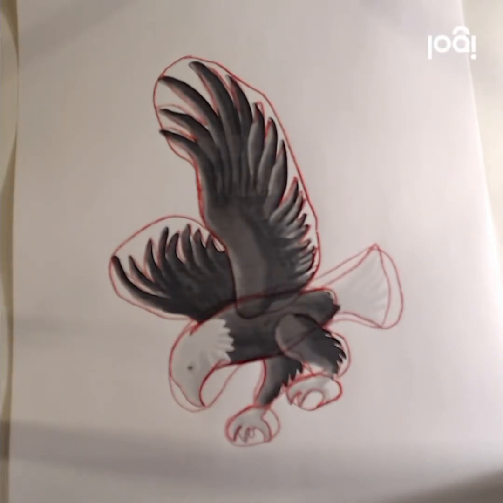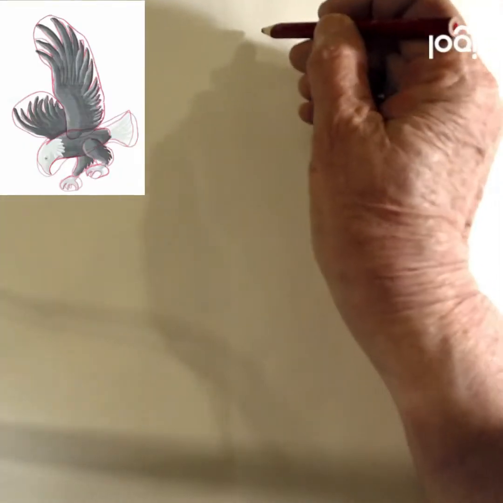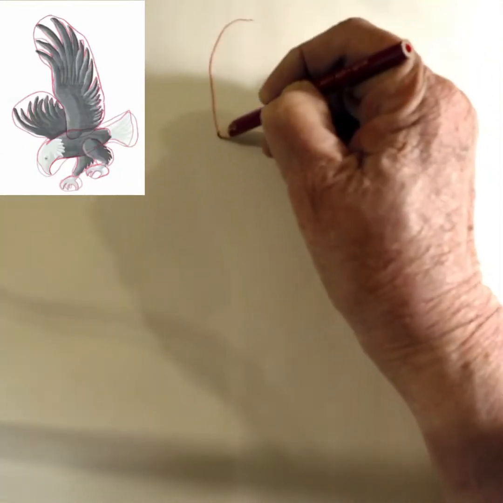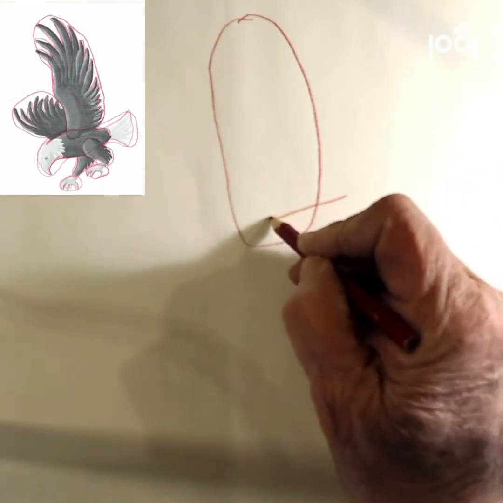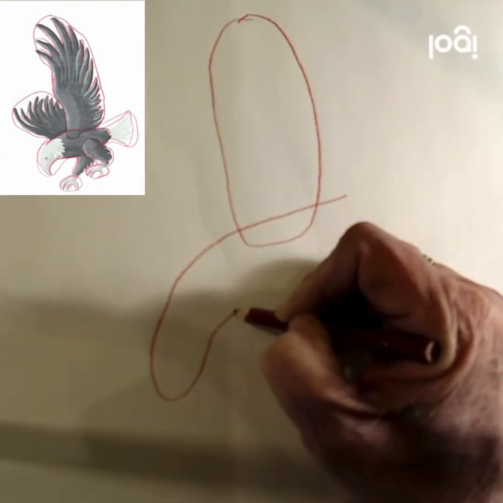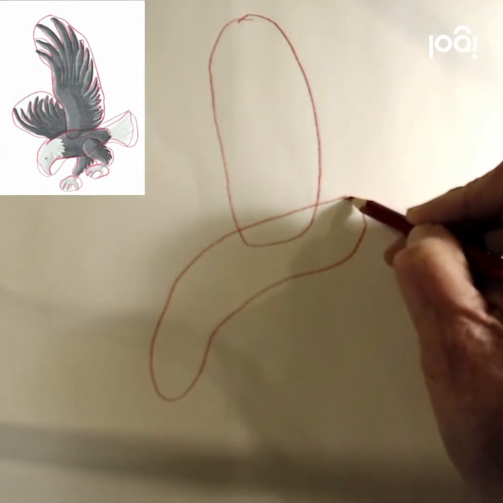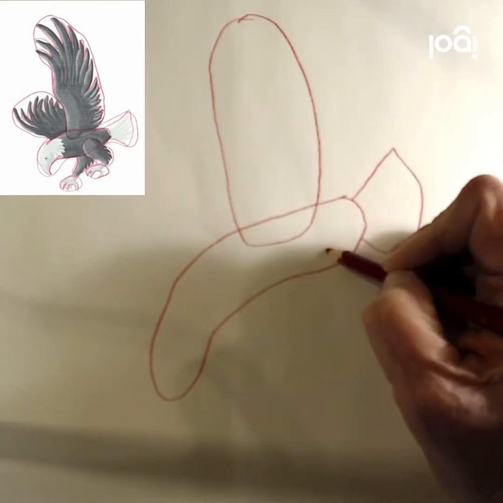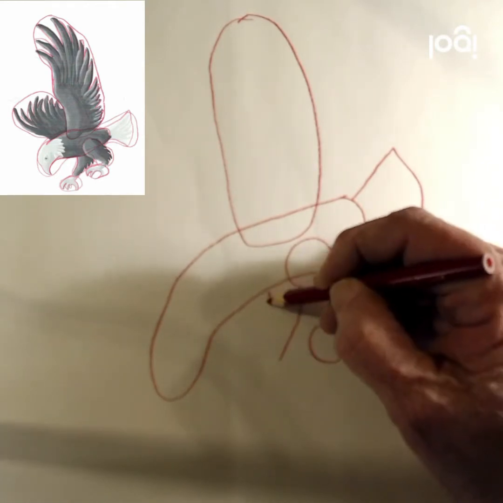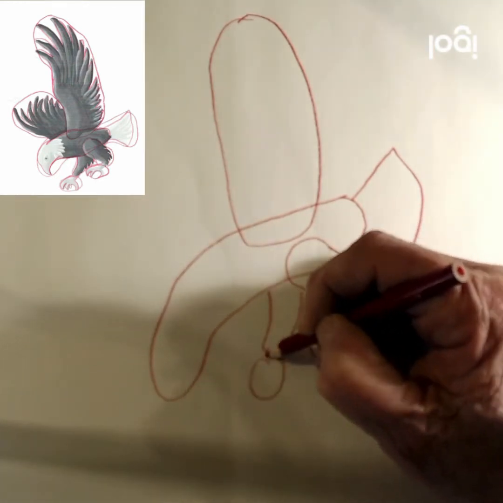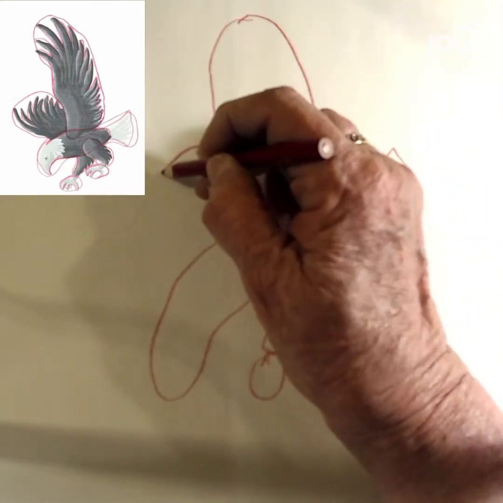Then you're going to start with a regular piece of plain paper and do that again with a red pencil, thinking about how the forms were and how they fit together, and make a million mistakes and don't erase.